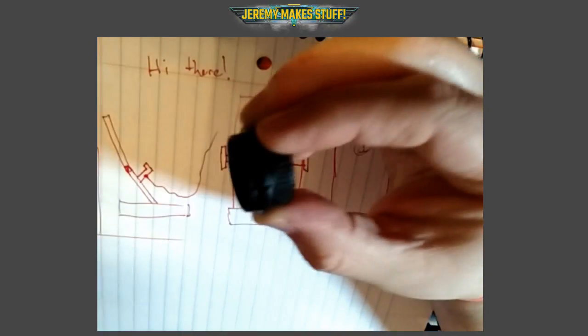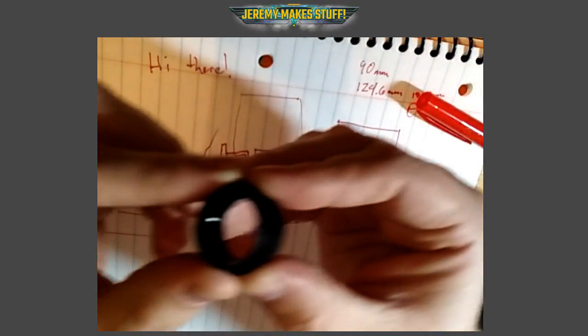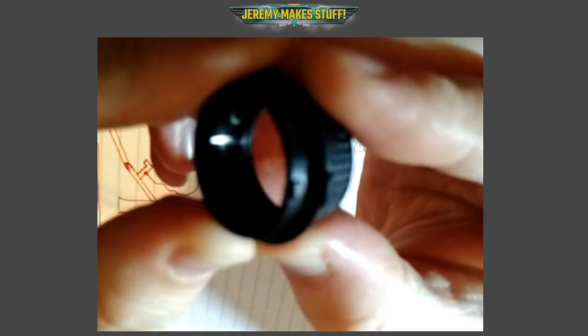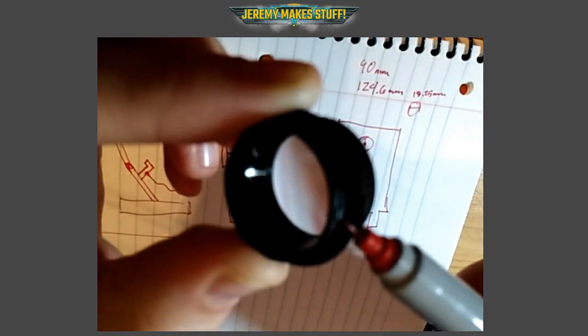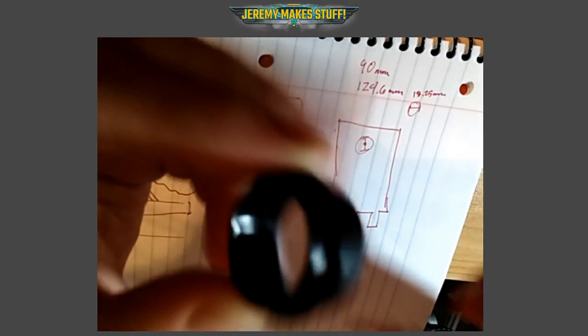The way these lenses actually snap into the goggles, I'm not sure if you can see this, there's a notch. You can kind of see this little notch right here, and there's another one here on the outside.